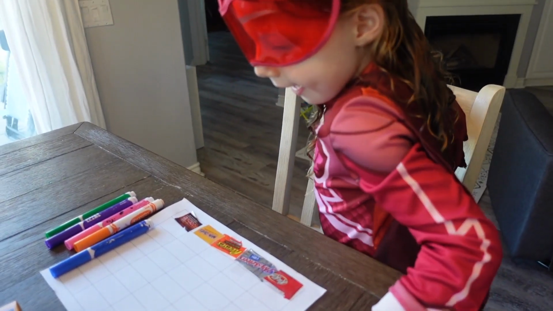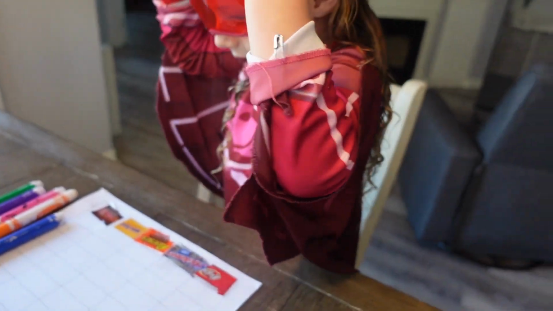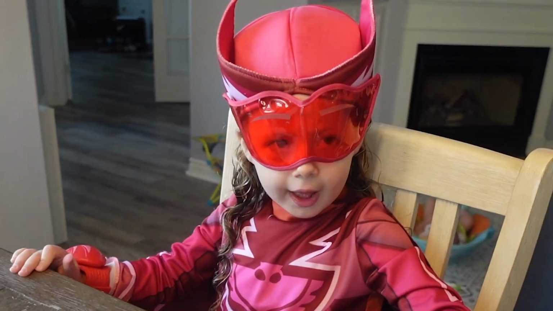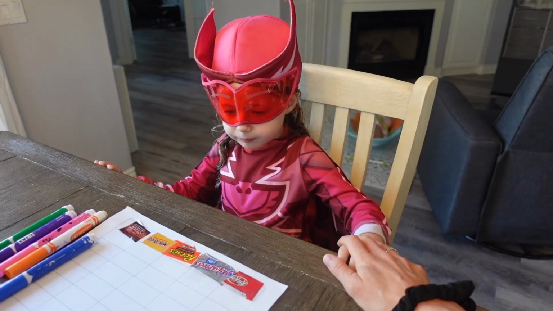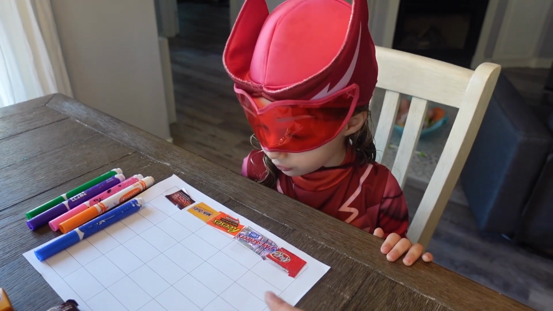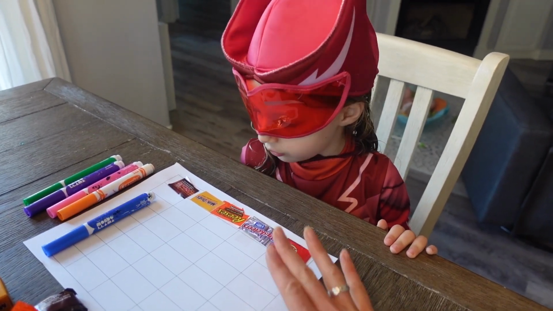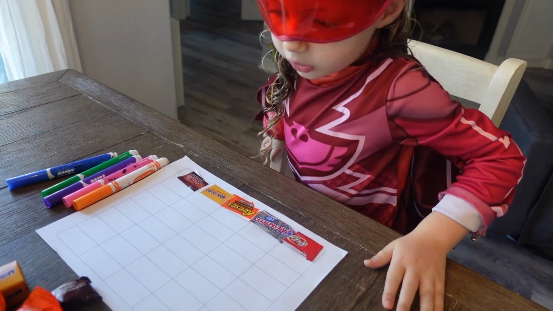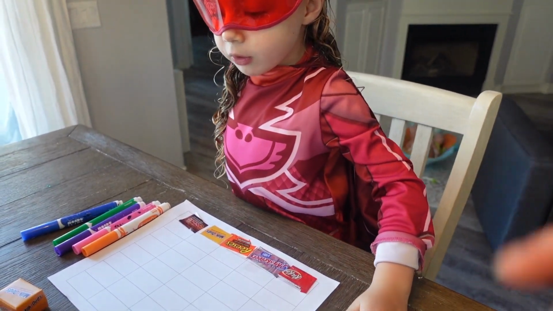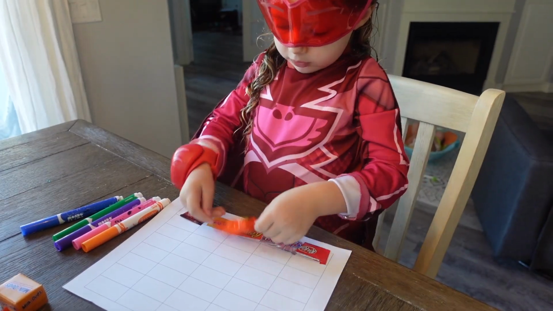So Layla, what we're doing is something called graphing. This is like a visual way to show us which candy you got the most of. So I'm gonna help you because you've never done this before. So let's start with Kit Kat. Can you go and find all your Kit Kats? Peanut butter. Okay, we'll start with peanut butter cups, my favorite. How many peanut butter cups are there?